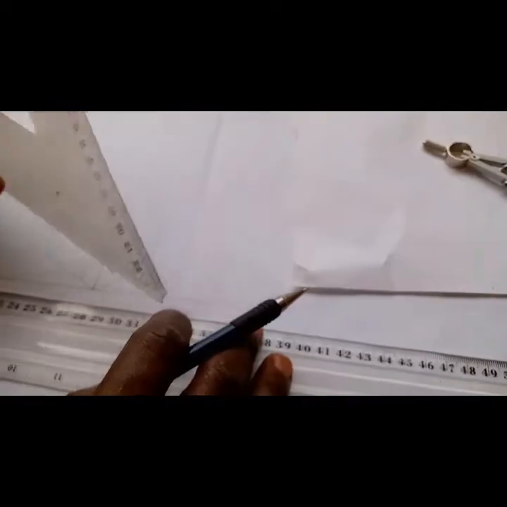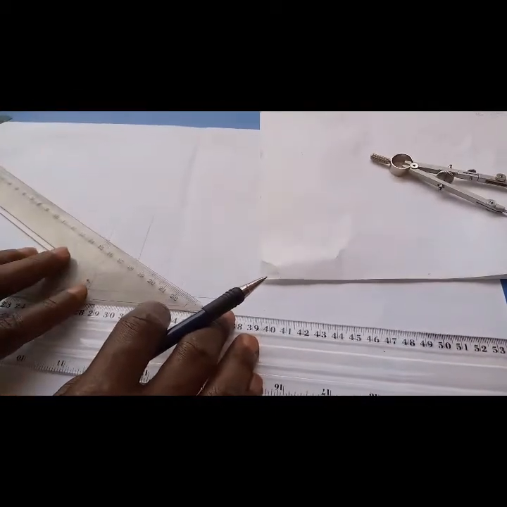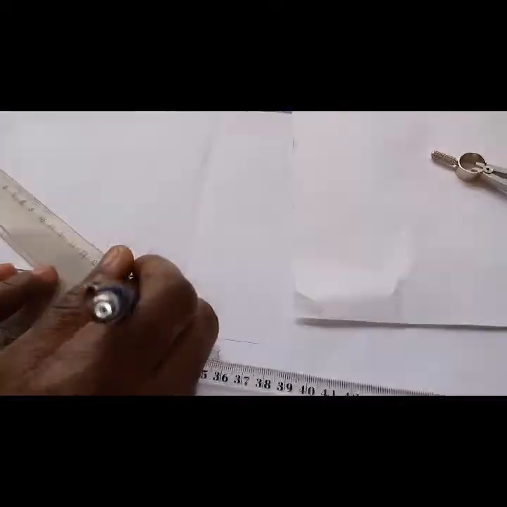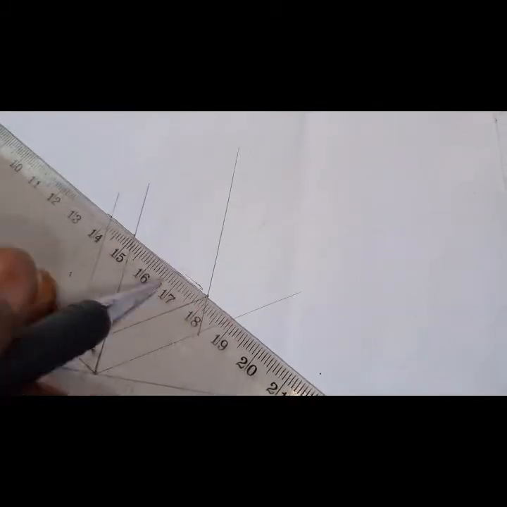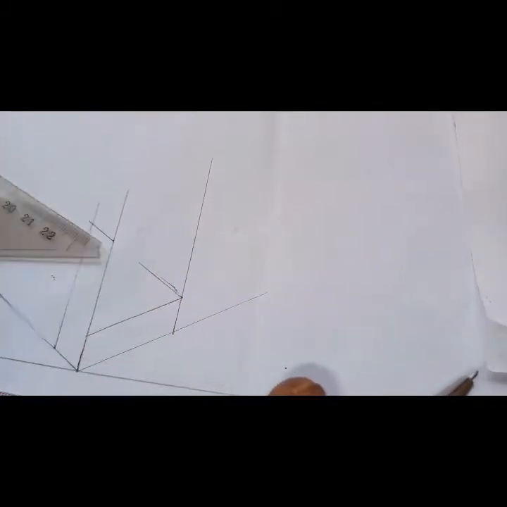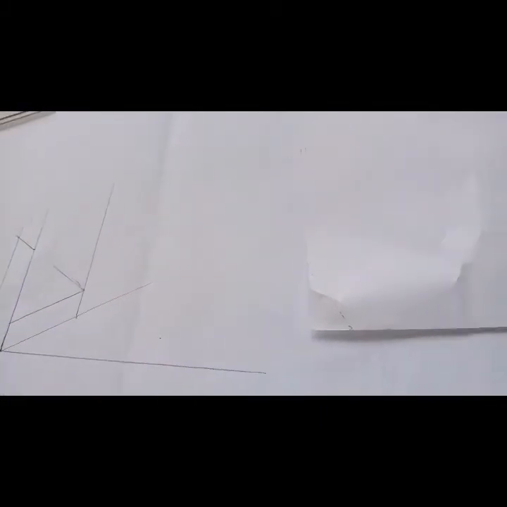The next thing is, now this side also, I'm still going to draw it with this point coming like this. From here. Now I did it like this. And now remember, this is also 10. So measure it. 10.